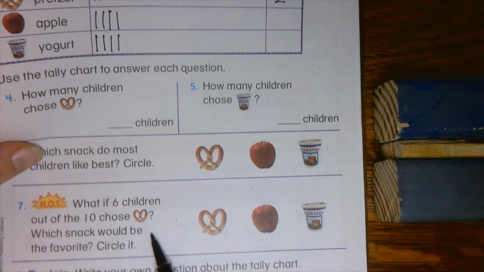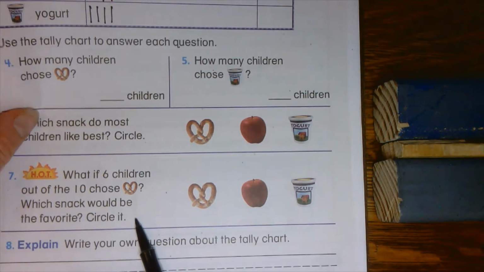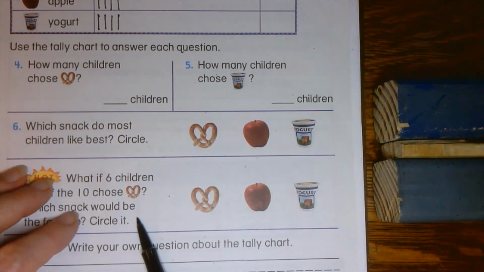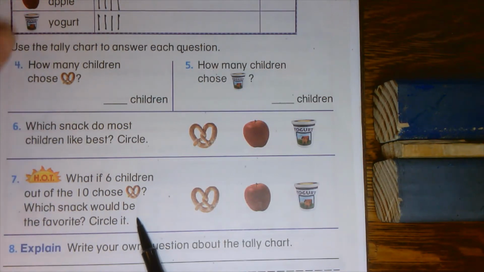What if 6 out of the 10 children chose pretzels? Which snack would be the favorite? Circle it. So we're actually not changing the tally chart with this one. Sometimes they ask us questions and we change our chart and then answer it, right? We're not changing this. We're just going to look here.